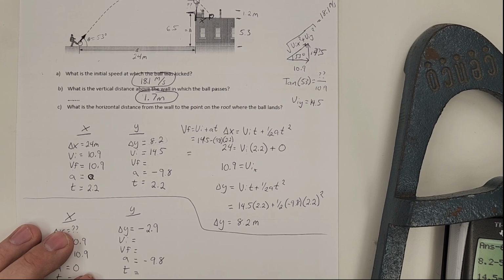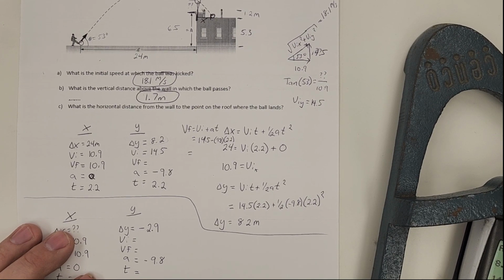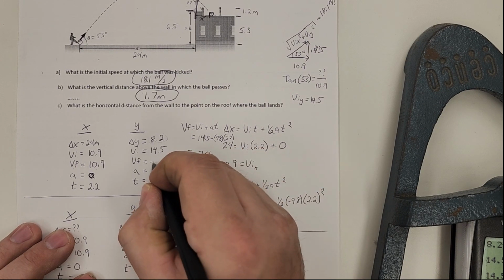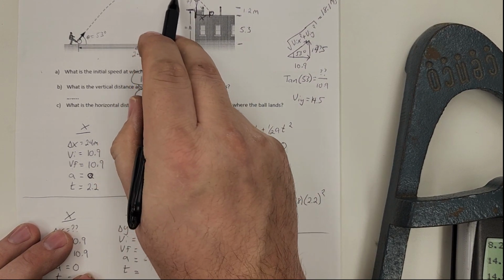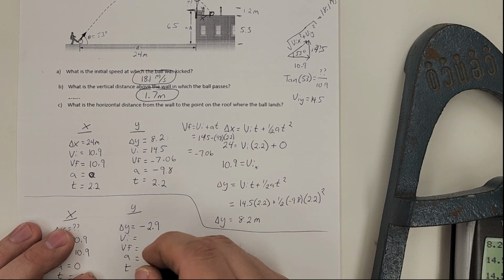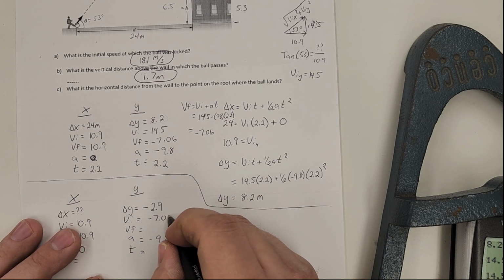And we get, oh, I think I got an error on there. Hold on. No, that was right. We get a negative 7.06. Negative makes sense. The ball is falling at this stage. So that should be right, 7.06. So that means the initial velocity over here would be negative 7.06.